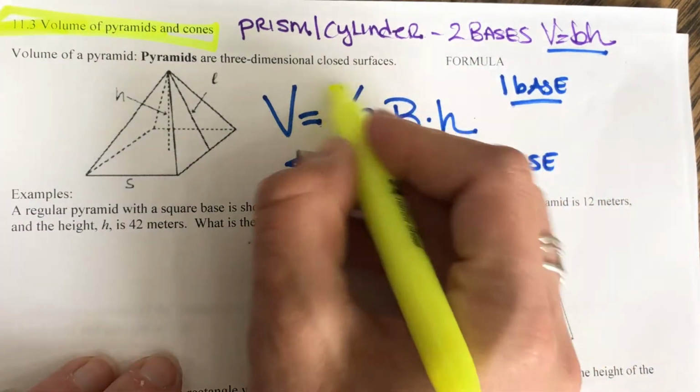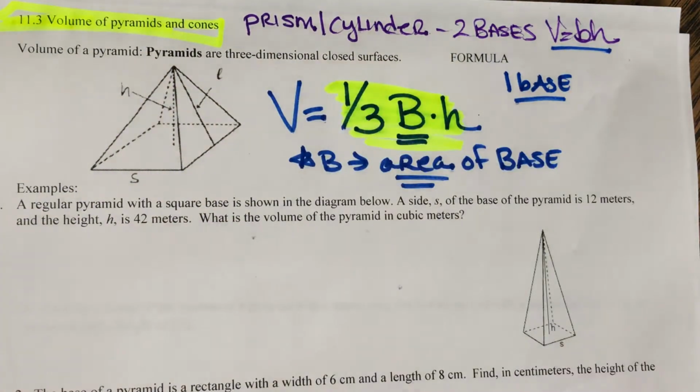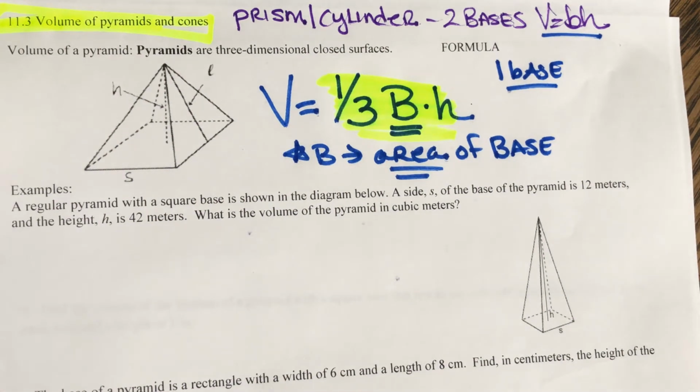As I told you, volume is so much easier than surface area. It's not as complicated. Today's lesson is going to be slightly longer because I'm going to do two solids, but I'll try the best I can to make it go quick.